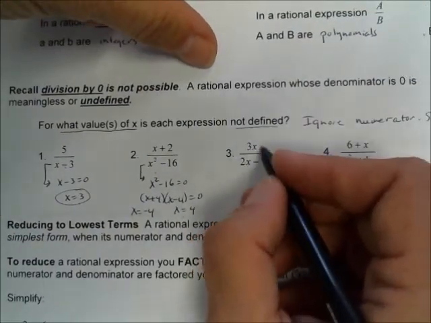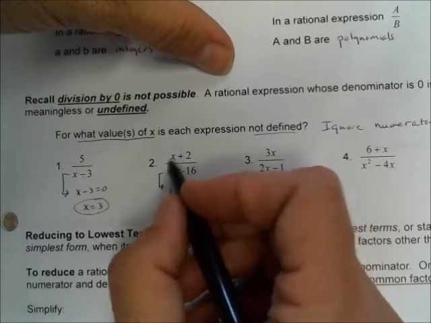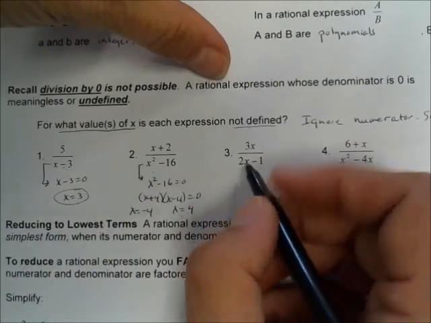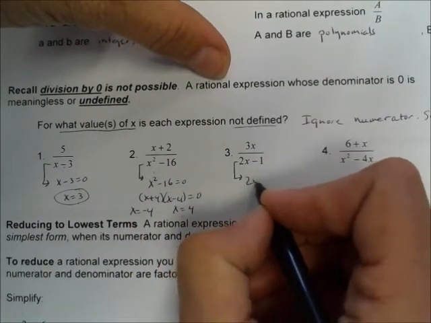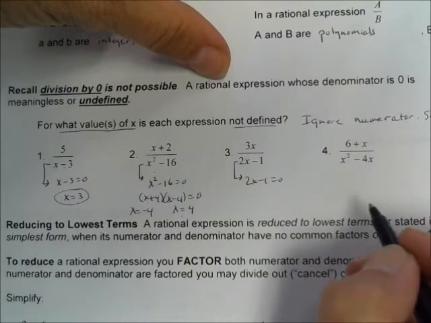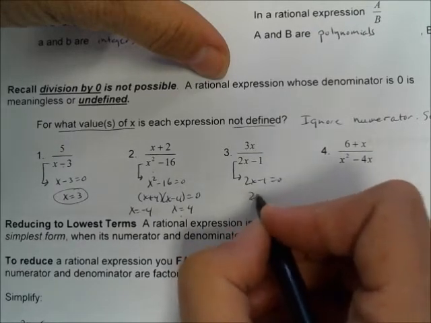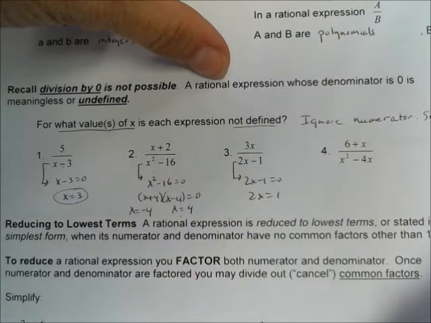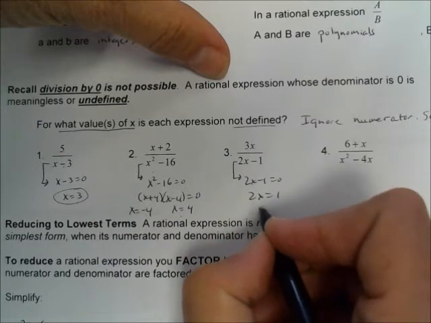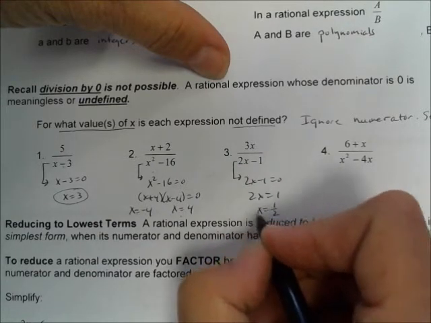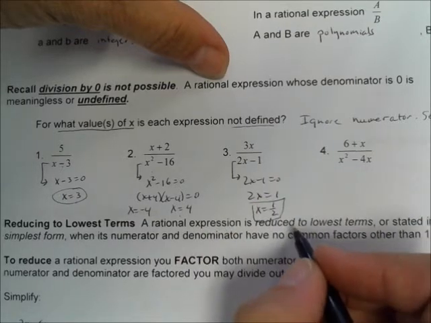In number 3, remember the 3x doesn't matter. And in number 2, x plus 2 doesn't matter. It's just the denominator. So we're going to set 2x minus 1 equal to 0. We're going to add 1 to both sides, 2x equals 1, and then divide both sides by 2, so x equals 1/2. So the value of x equals 1/2 would make this undefined.